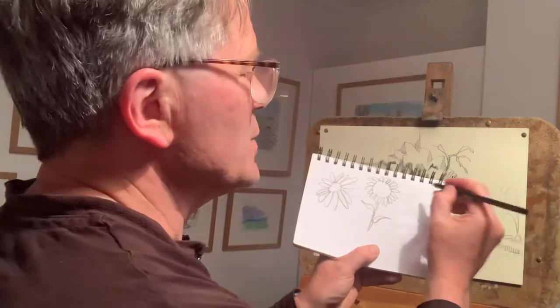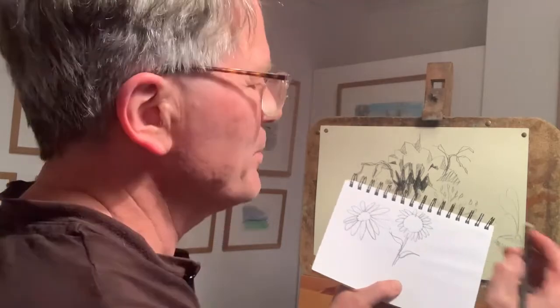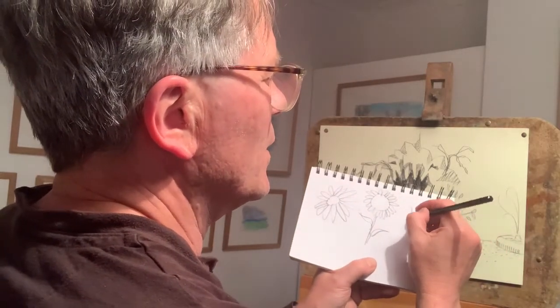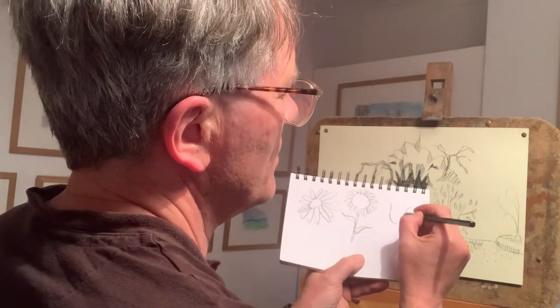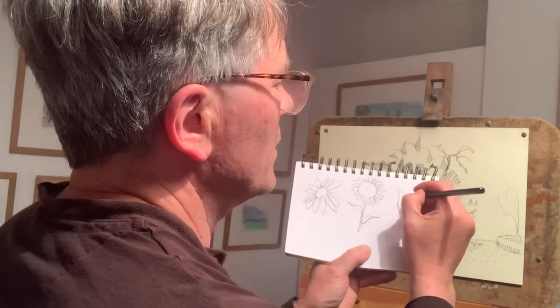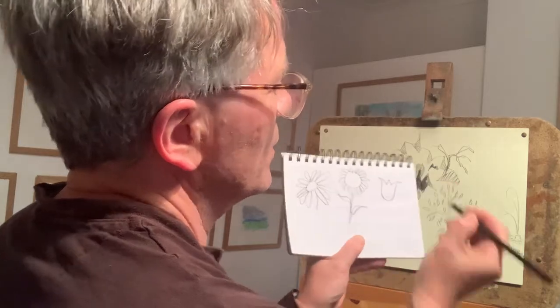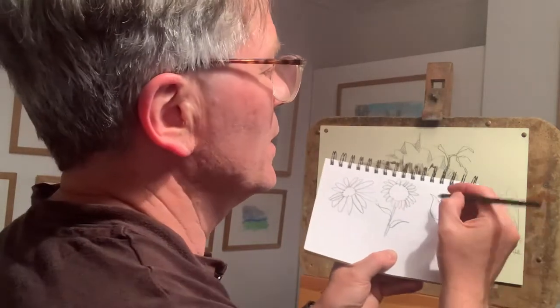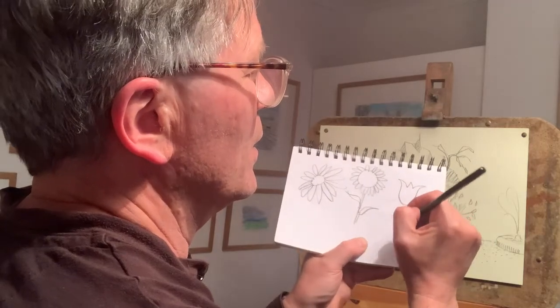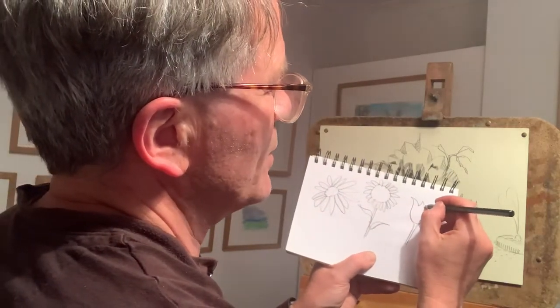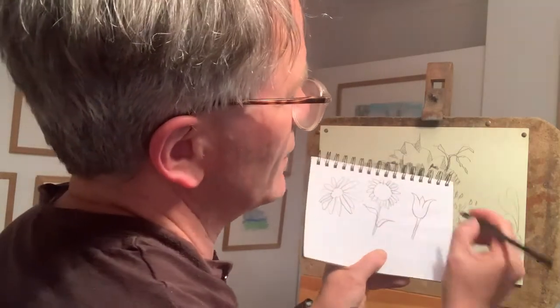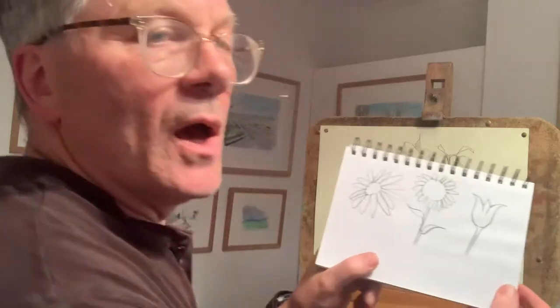A tulip might be an interesting one. I know these flowers may not all come out at the same time, but never mind about that. A sort of cup shape, yeah, first of all, and then just that. There we are, and we can make the petals just slightly overlap like that. And finally, one which is perhaps a bit trickier is a rose.